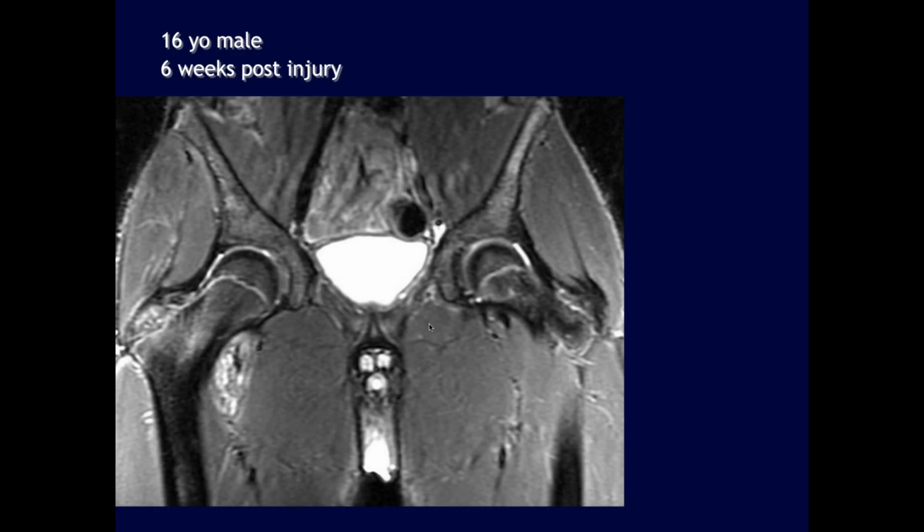Jennifer. This is a 16-year-old male, and he had an injury 6 weeks ago. Here I can see it looks like intramuscular edema near the right lesser trochanter, and there may be a small ossific fragment.